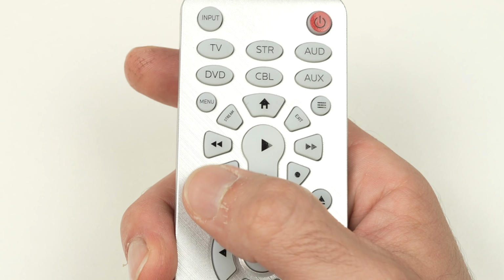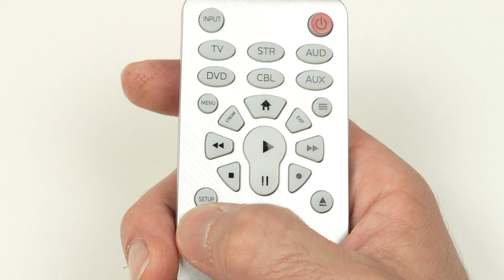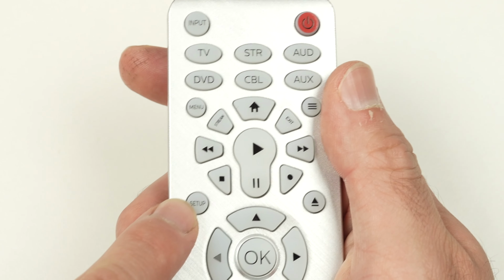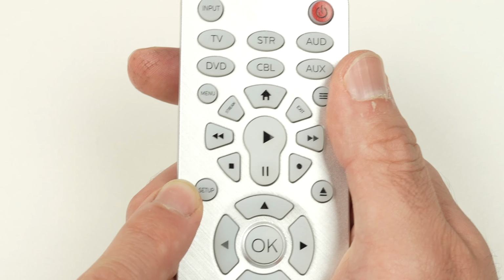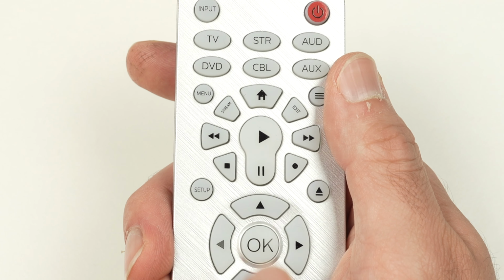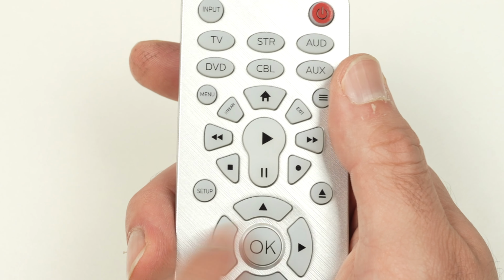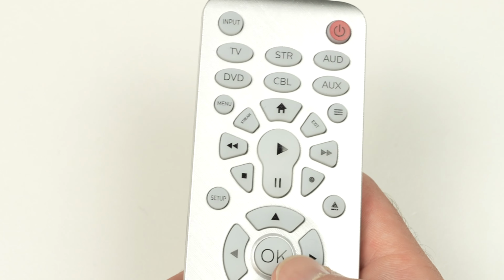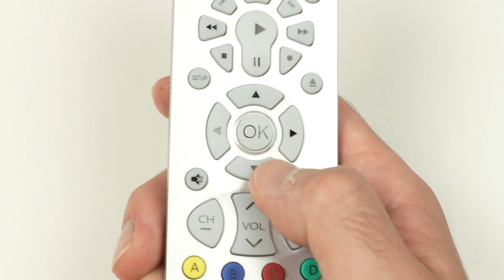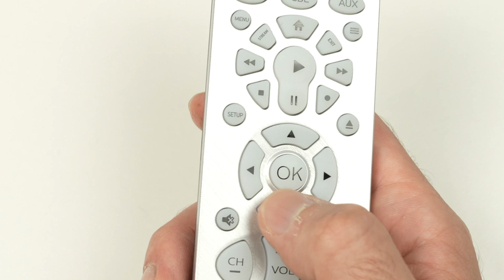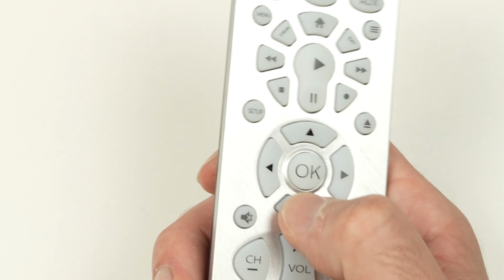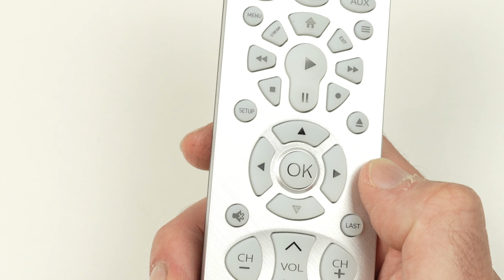We have the setup button right over here on the left side. This is only used to program, to set up this remote control and not to control your TV. Over here we have the up, down, left, right and OK. It's obviously to go through the menus of your TV depending on what you're trying to control, or if you're in Netflix or in an app, you'll be able to navigate using these buttons.